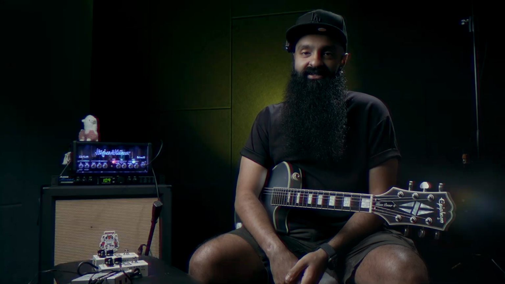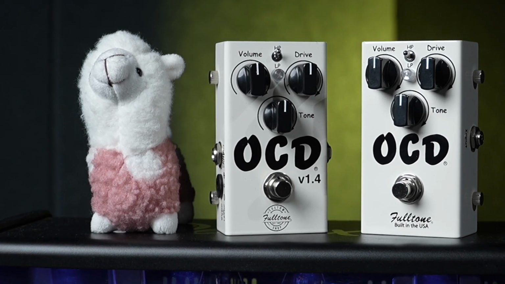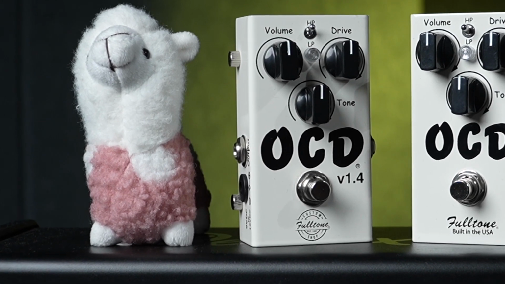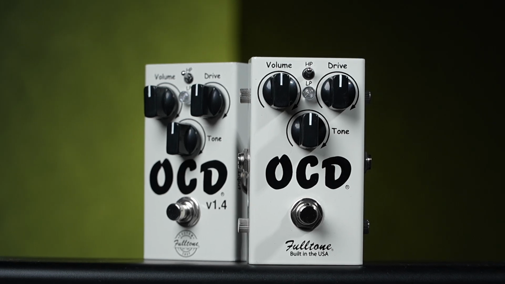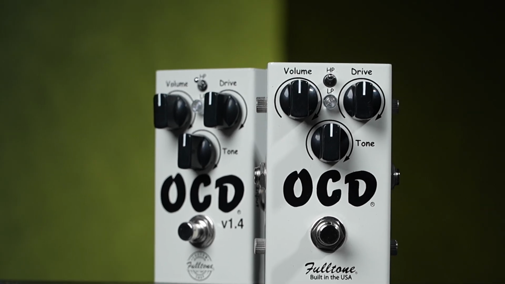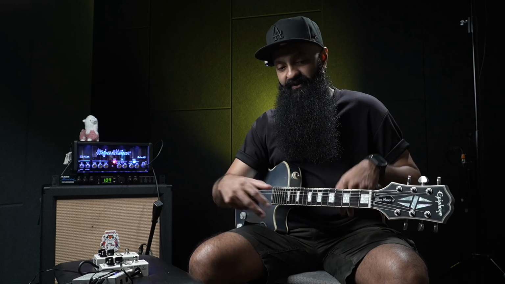I have the OCD pedal from Fulltone, but not just the one type. We have two types here. On the right side you have the version 2.0, which was the most up-to-date version of the OCD before it shut down, and then it got reacquired by Jackson Audio, and now it's back in business. Therefore, we have the pedal back.